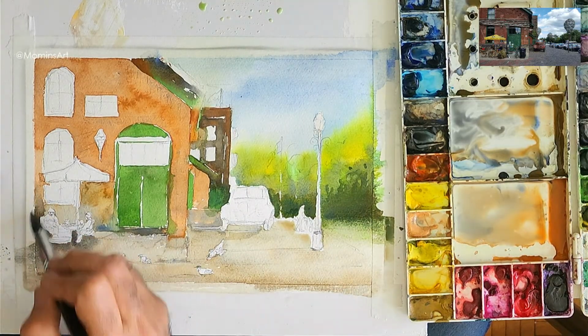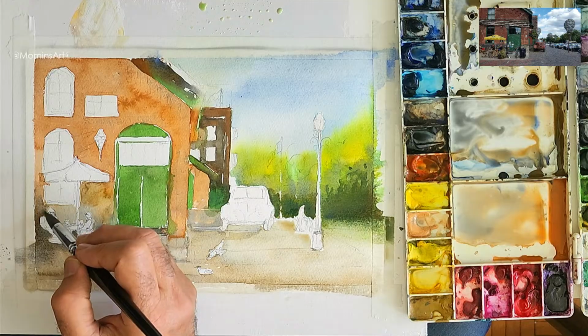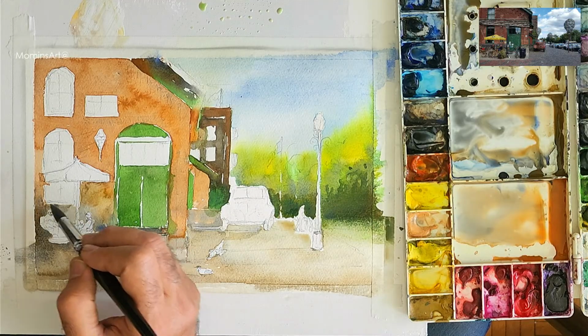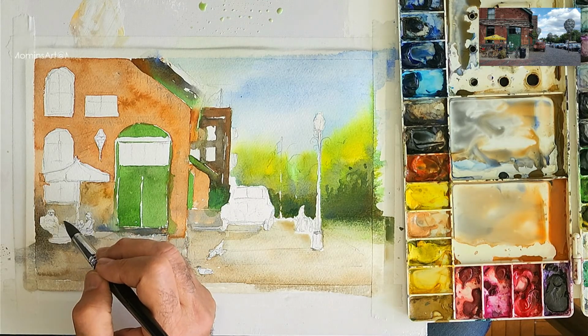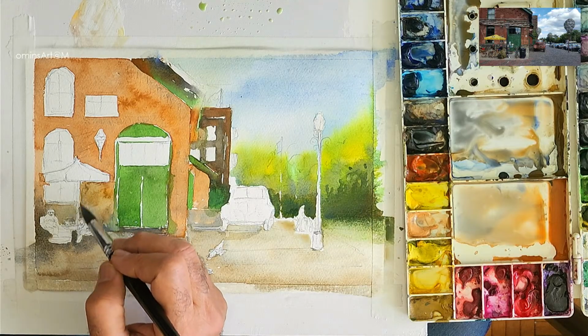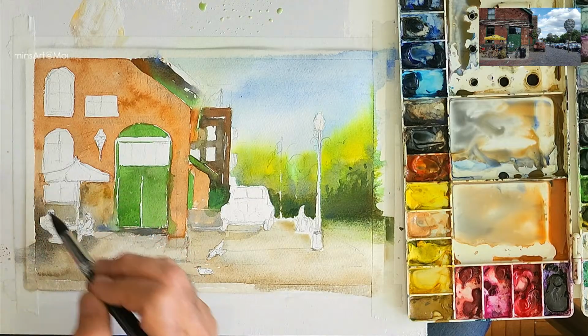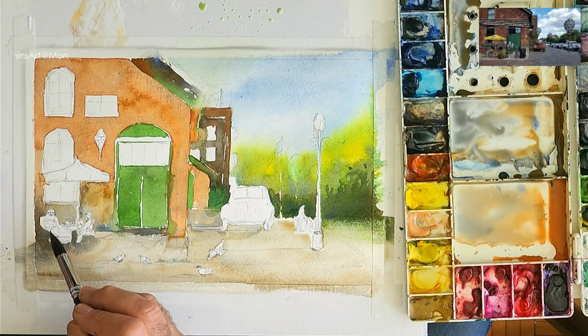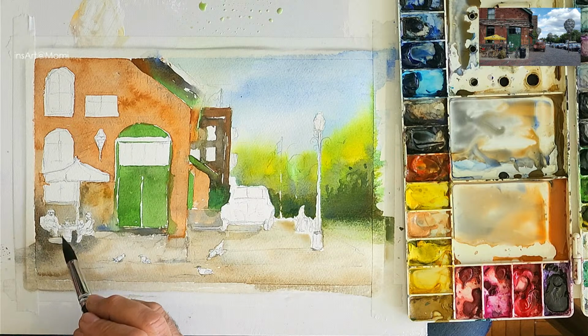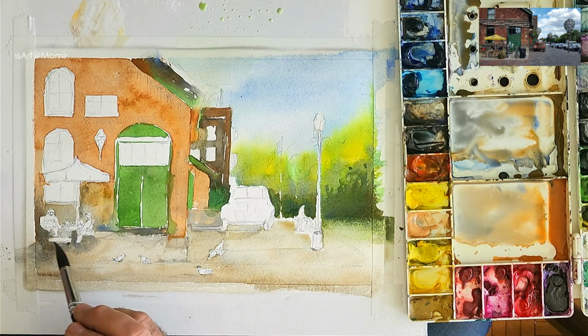Dry my brush. Anytime you're picking up the color, you need to dry your brush. You need to make sure the brush is all dry. Otherwise, you will put more color into your painting. You don't want to do that. Let's get this all dark. Let me just take off this.